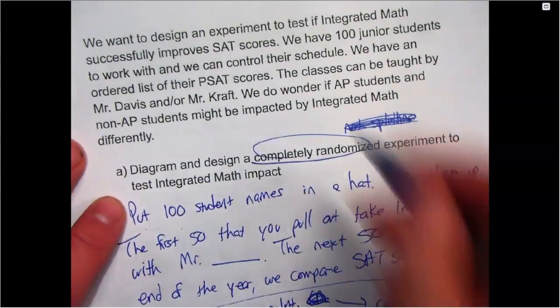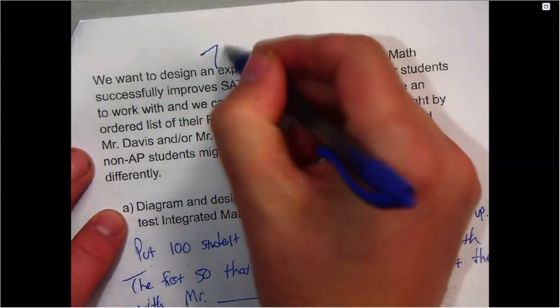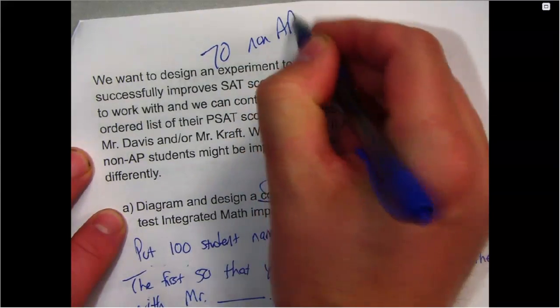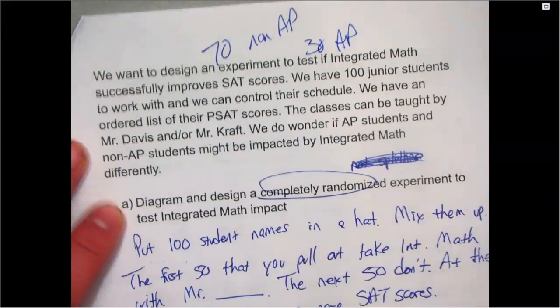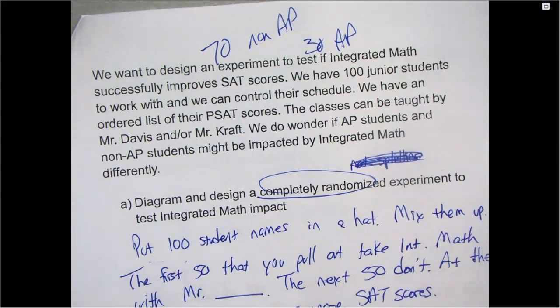Let's say you've got 70 non-AP students and 30 AP. It doesn't have to be split evenly. So what you did was you put something in your mind, and then you took each 50 and made half of the thing.